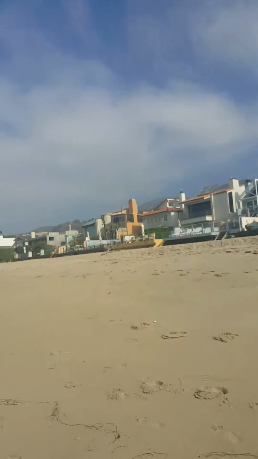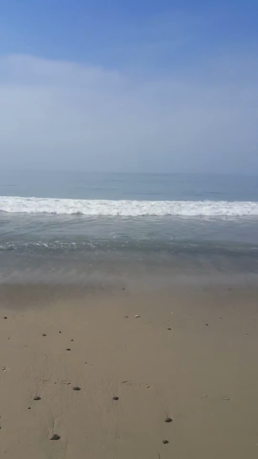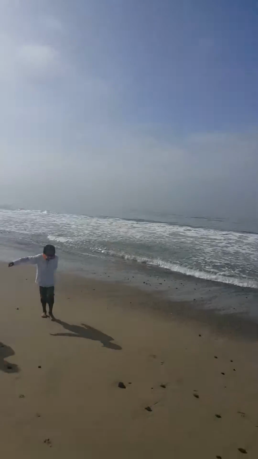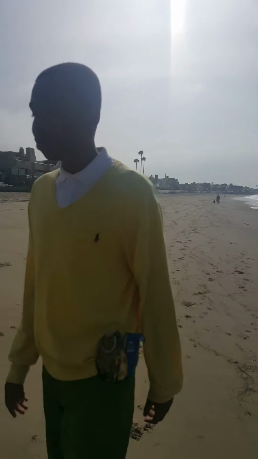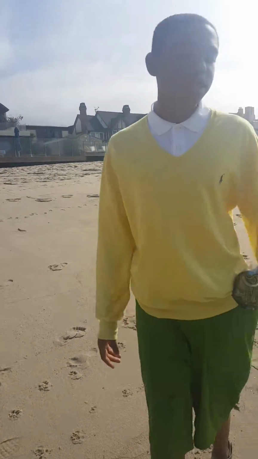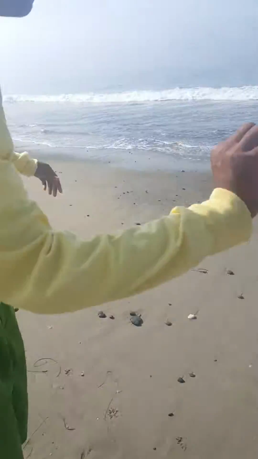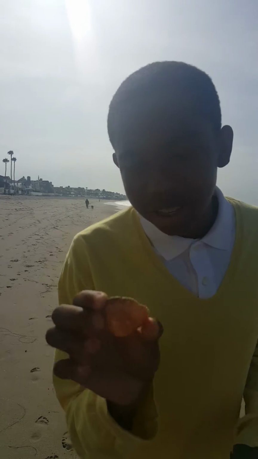So this is starting off with the walk on the beach. This is Malibu Beach, by the way. See those waves? It's very beautiful. Go ahead, sis. So, see if I can find a shell so we can talk about mollusks. We can talk about a seashell. An animal's been here. And that animal is called a mollusk.